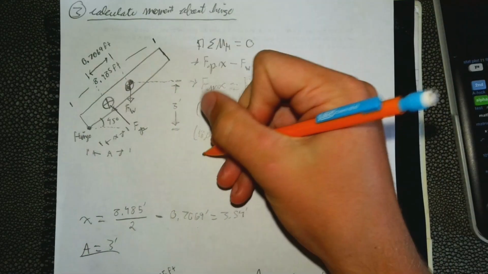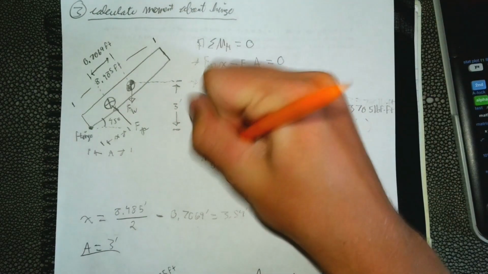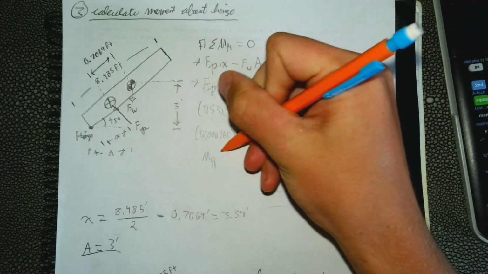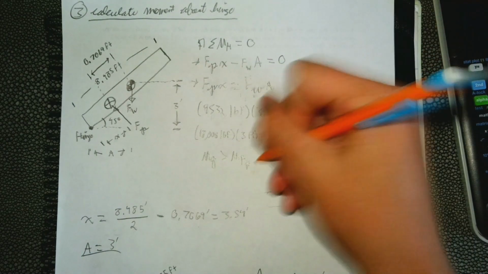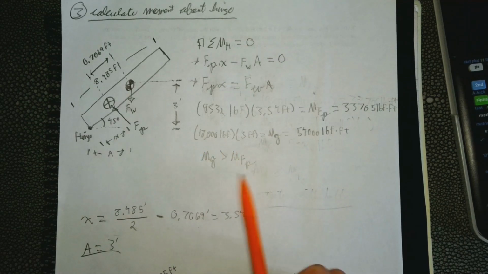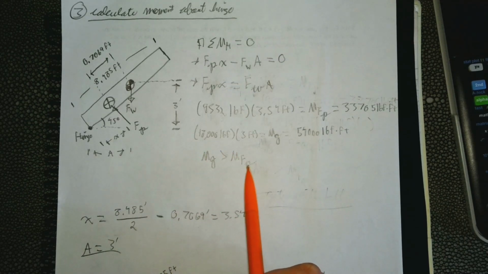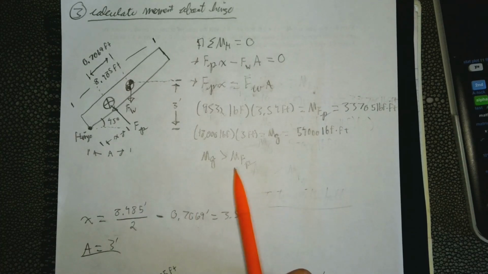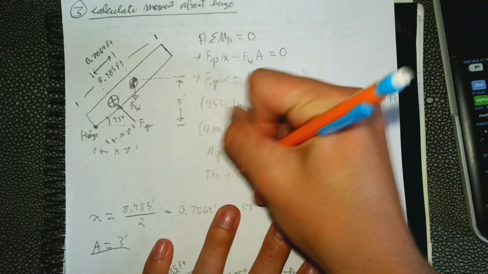So looking at this, we know that the moment of the gate is larger than the moment due to the pressure force. So that means that the gate is heavier than the force applied to the gate. So that means that the gate will fall. So that's your answer.